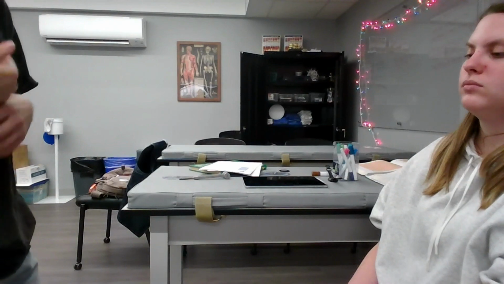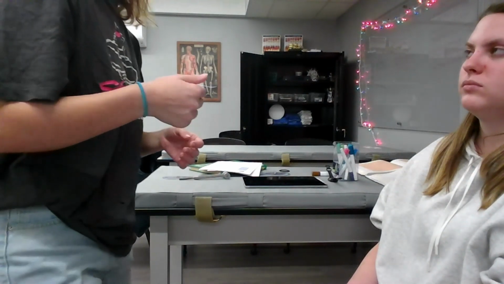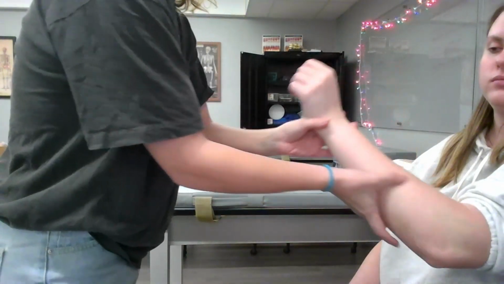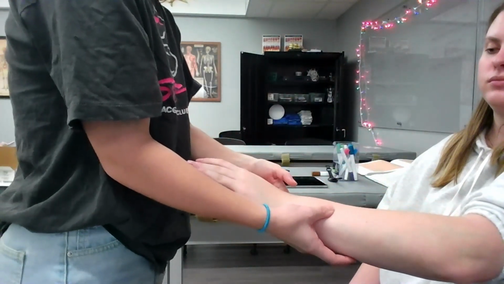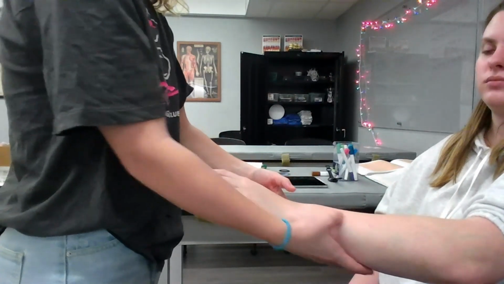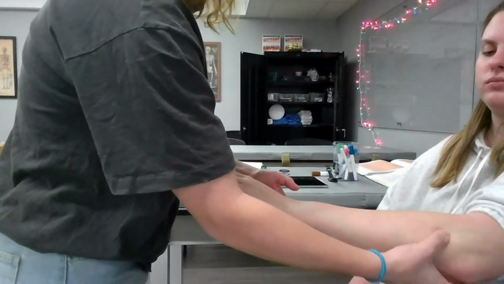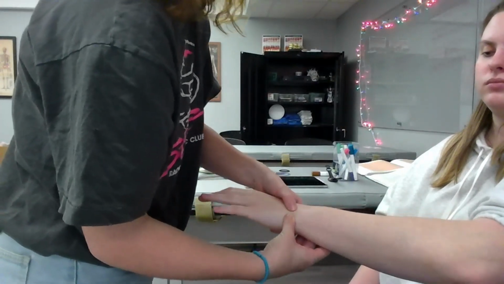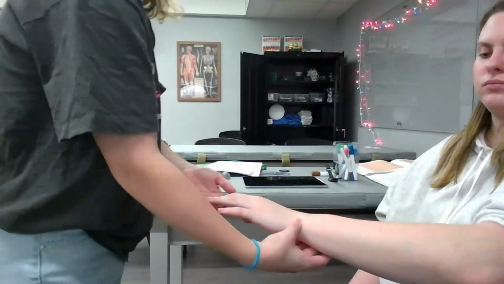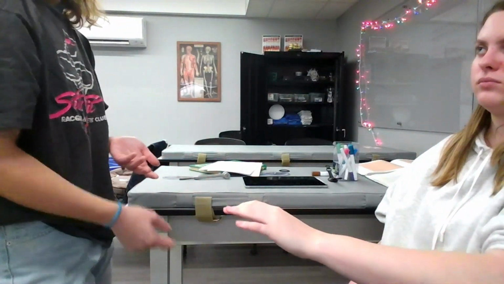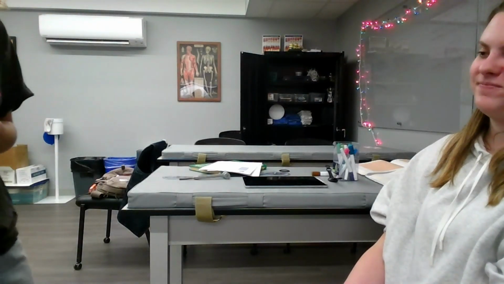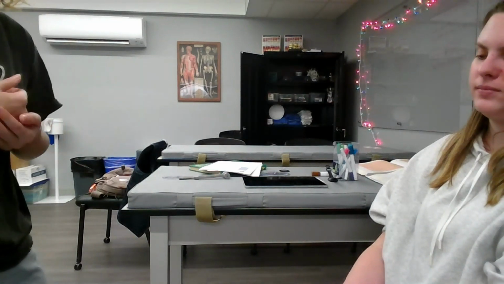Next, we have the extensor carpi ulnaris. That one originates also at the lateral epicondyle of the humerus. The insertion is the tubercle on the medial base of the fifth metacarpal. So, bring it all the way to here. And the nerve innervation is the posterior interosseous nerve. And the action is extension and adduction at the wrist.